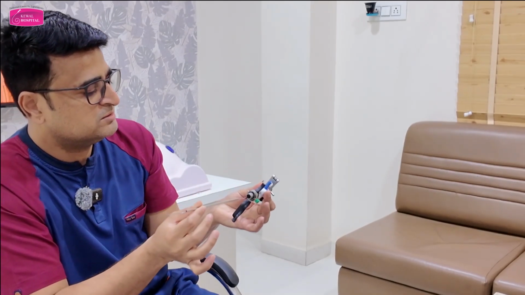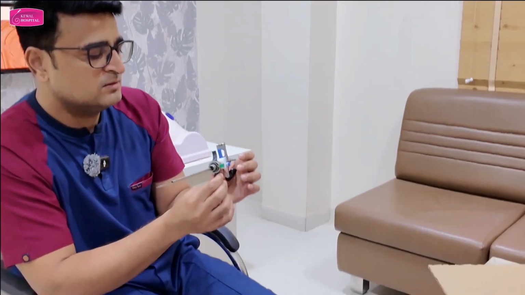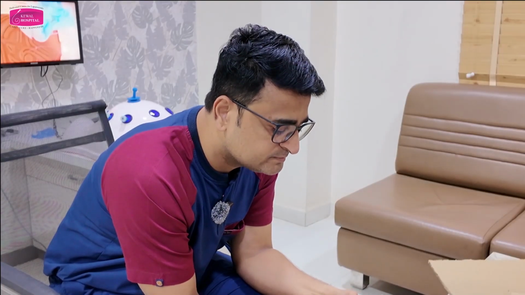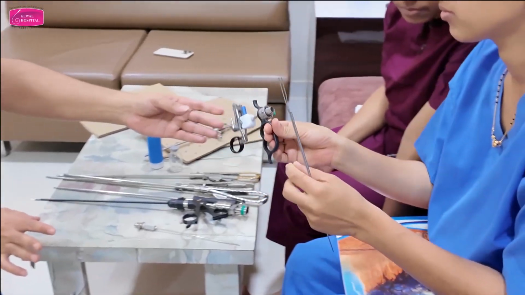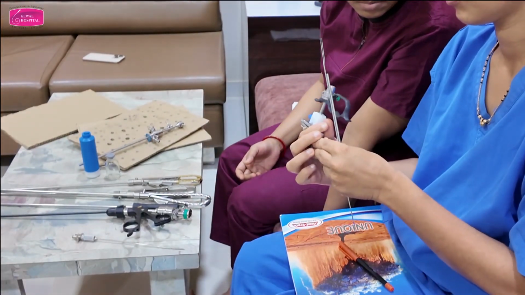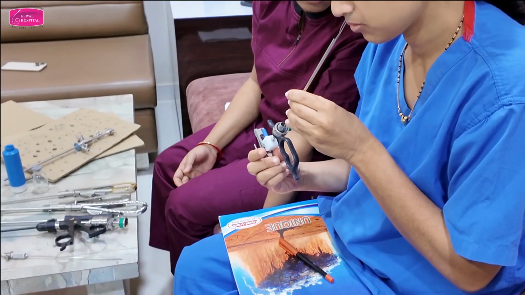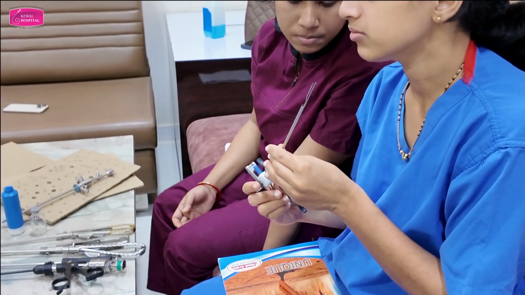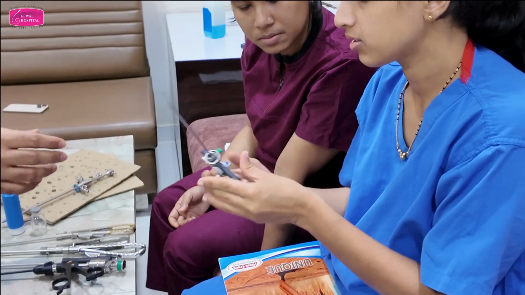So lock. Press this and take it out. This is the most important thing, otherwise the rest of the things are very easy. Slowly, slowly. Correct? Now tell me, just give it to me.